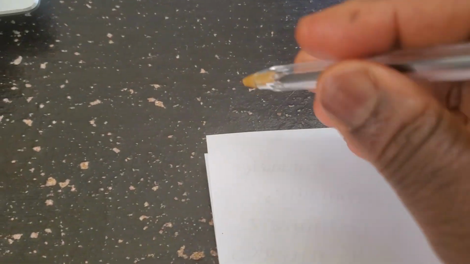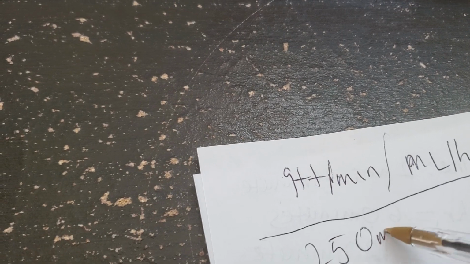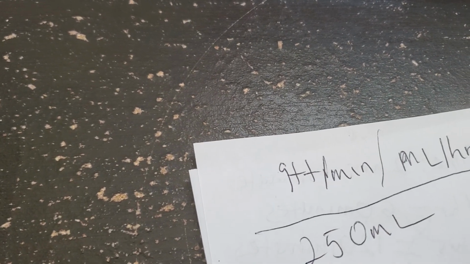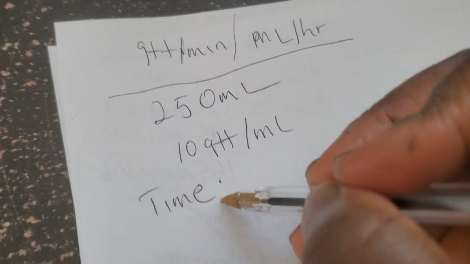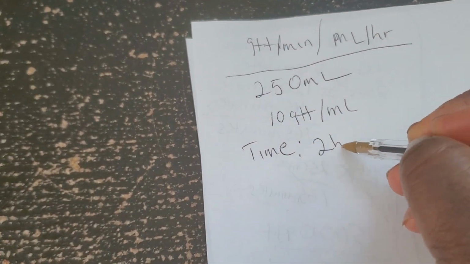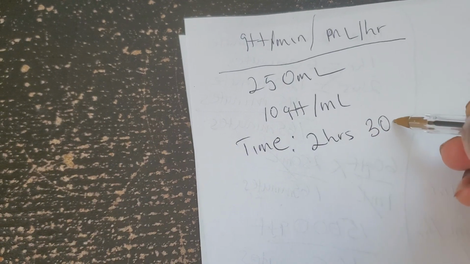In bringing it down here, we are looking for drops per minute, and then we will do ml per hour. We are seeking two answers. We have 250 ml. We have a drop factor of 10 GTT per 1 ml. And then we have the time: 2 hours, 30 minutes.